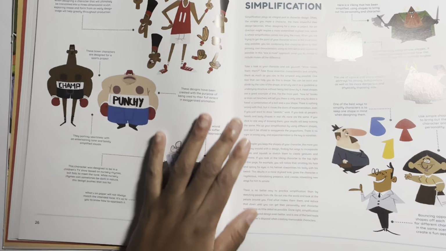So same thing with these. I call them custom shapes, but they're not traditional shapes. They're just different shapes, but they match each body. And sometimes when you do a shape, it matches the personality too. So when you are designing your character, it says to keep one shape in mind. Bouncing opposite shapes off each other for different characters is good and fun. So it just depends, but keep it simple is basically what they're saying.